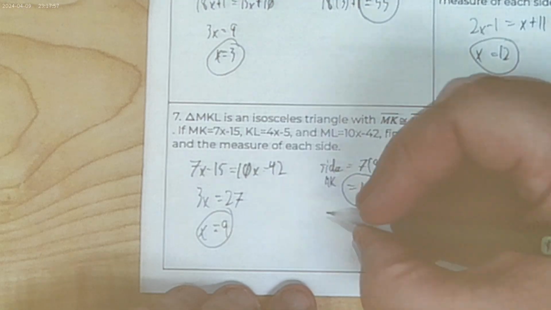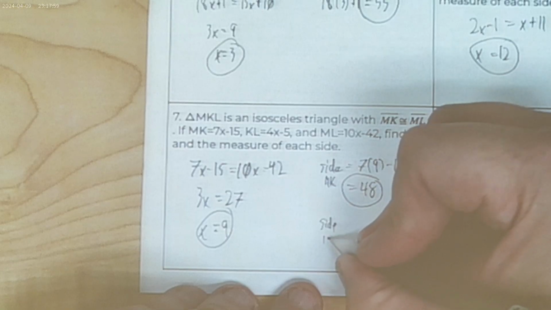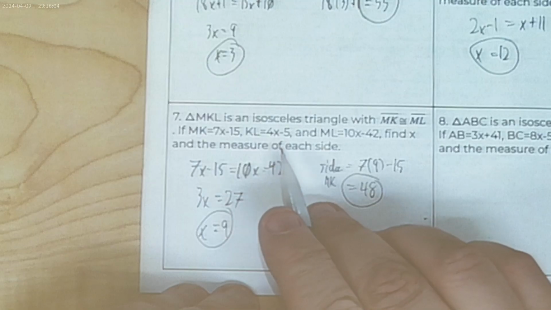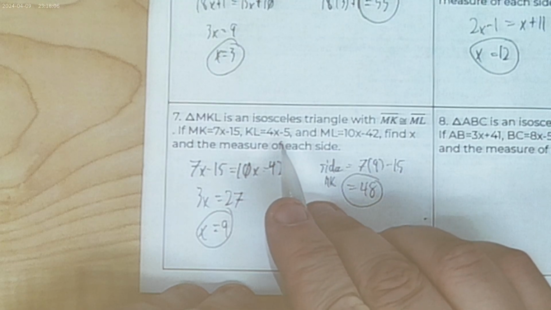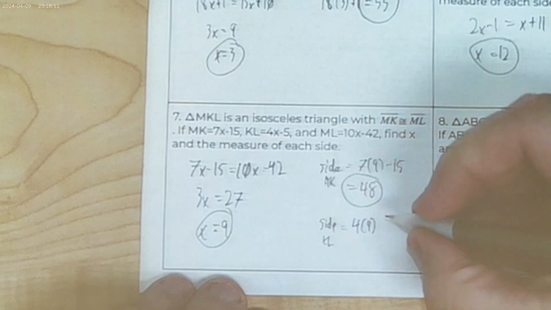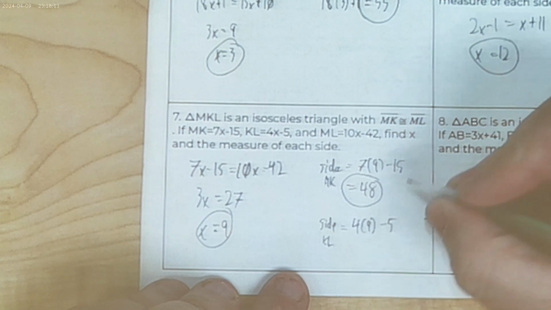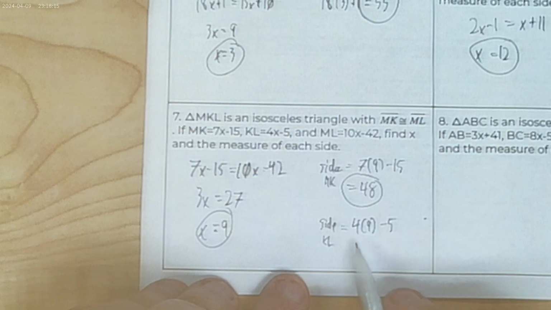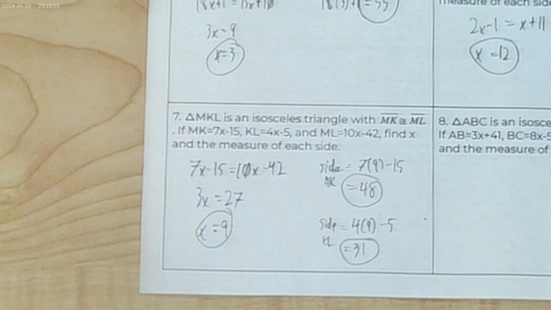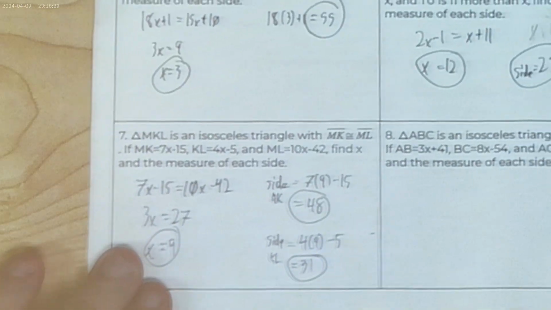Now I'll look at KL, because now KL actually has something that I'm interested in, which is the final component of the problem that I need to figure out to move on. Is equal to 4 times 9 plus 5, well, minus 5, excuse me. That's 36 minus 5, which is equal to 31. And there we go. And so, yeah, understanding and knowing triangle identities is pretty handy when you get some of these obtuse word problems.